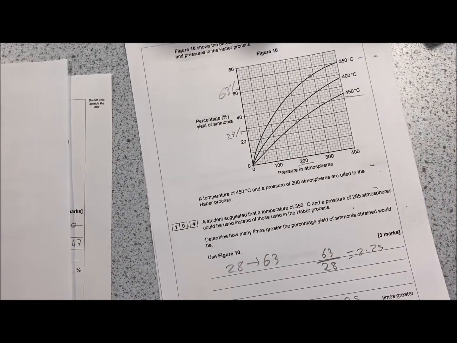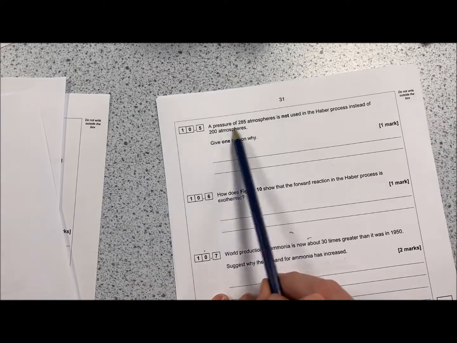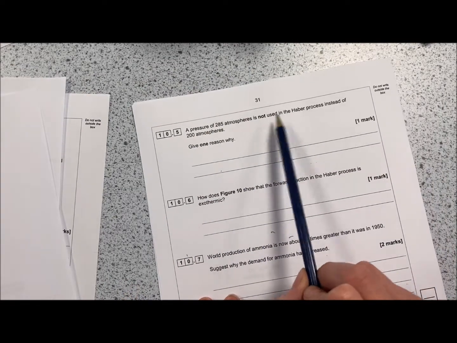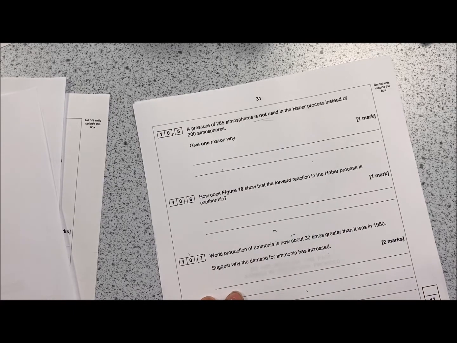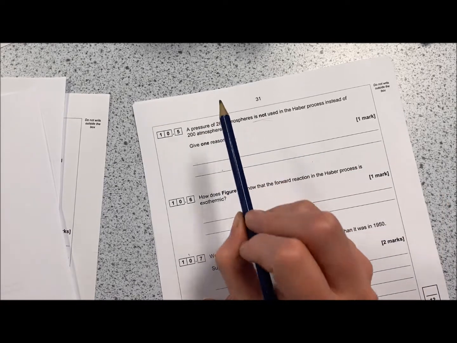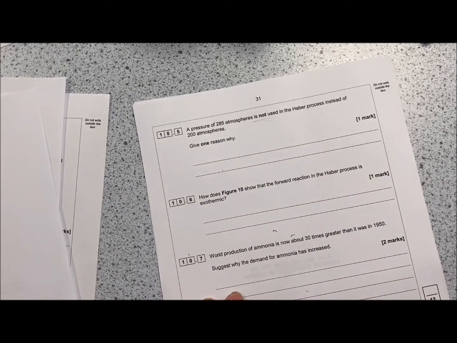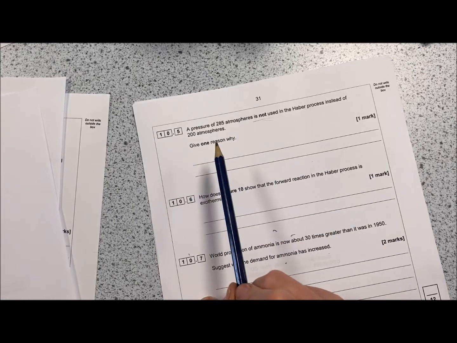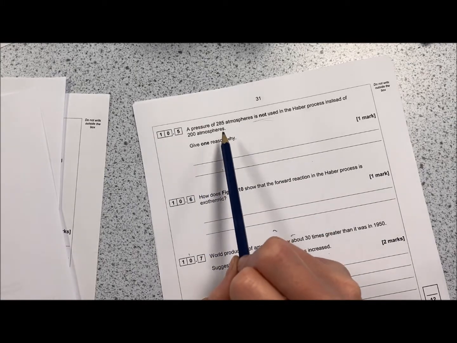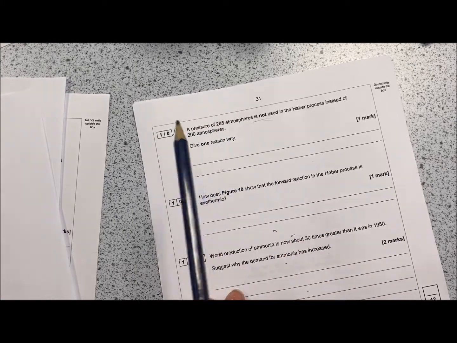Okay, last few questions. A pressure of 285 atmospheres is not used in the Haber process instead of 200. Give a reason why. Anytime you are increasing the pressure, you are increasing the danger of that process. You are increasing the cost of that process because it requires energy to get that pressure.